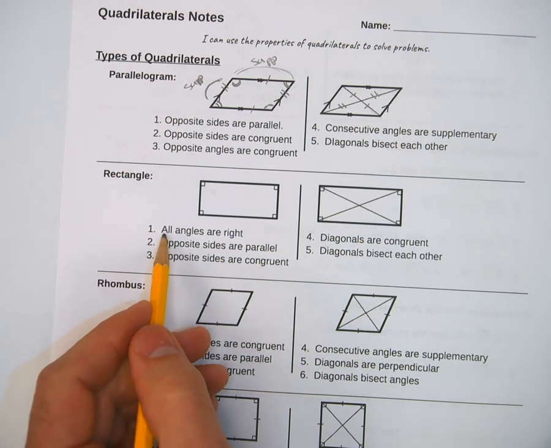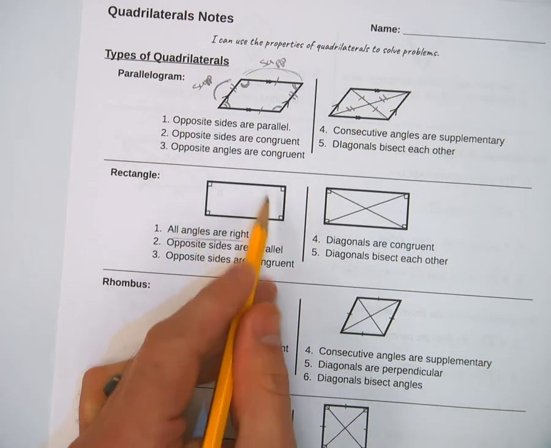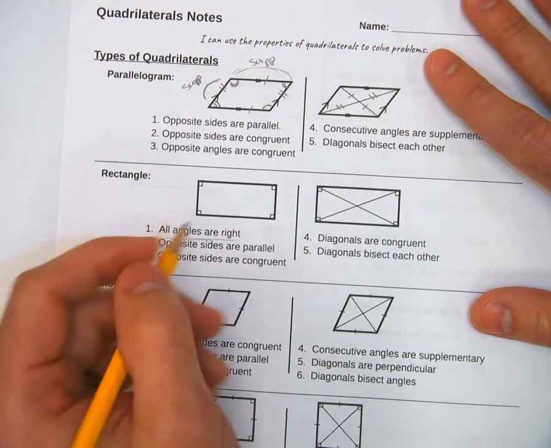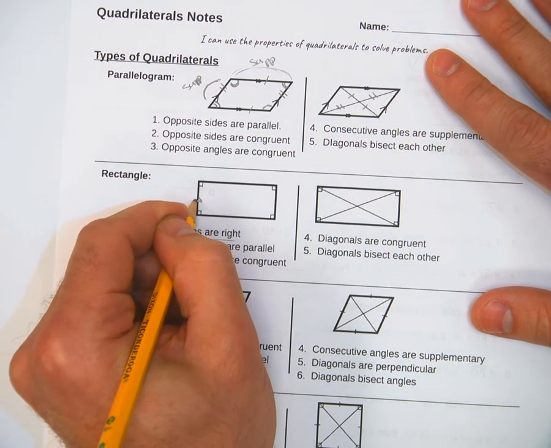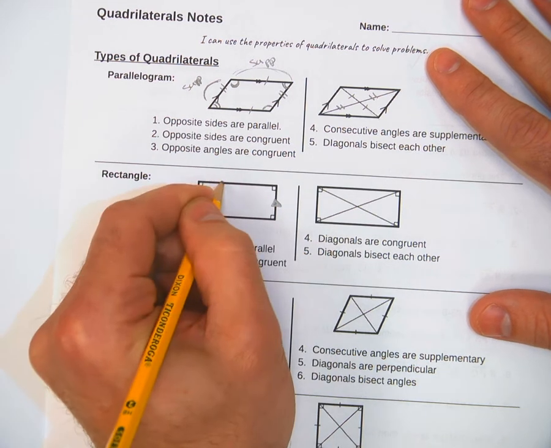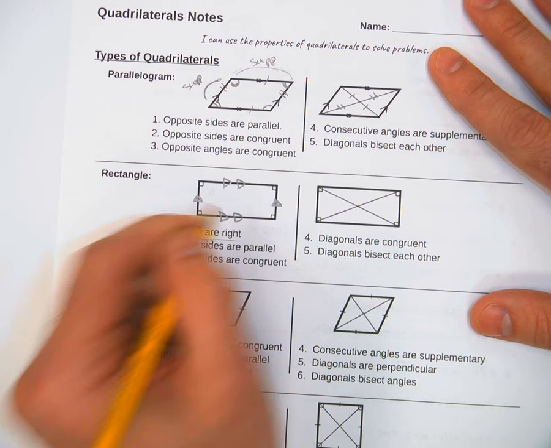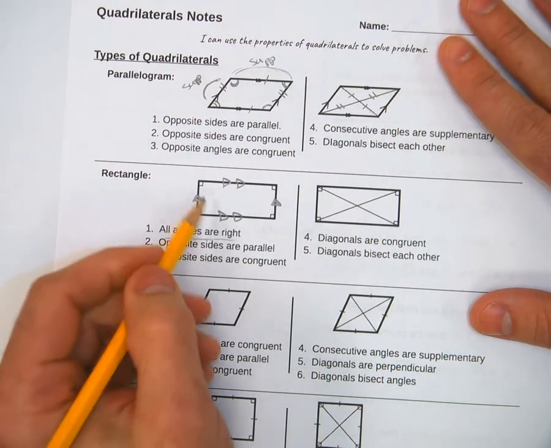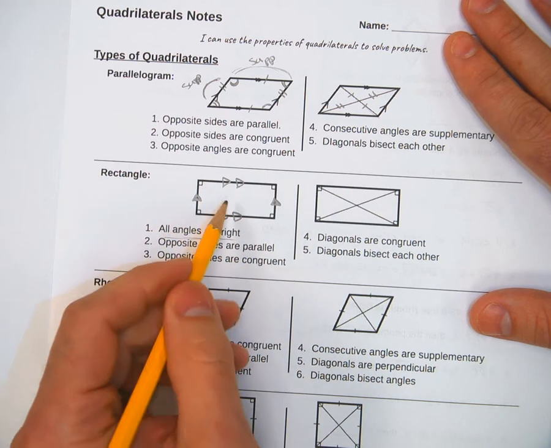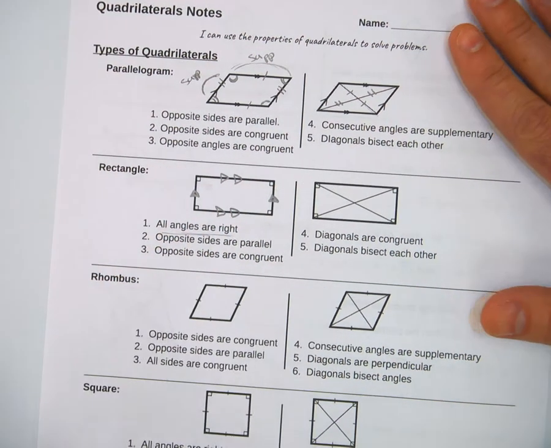So rectangles, all the angles have to be right. That is the definition. That's the part that defines a rectangle. From that, we can also assert that the opposite sides are parallel. So we could say that this side is parallel to this side, and that this side is parallel to this side down here. So opposite sides are parallel. And again, we could prove that because these both form 90-degree angles and those both form 90-degree angles. So these must be parallel if they both form 90-degree angles to the same transversal.